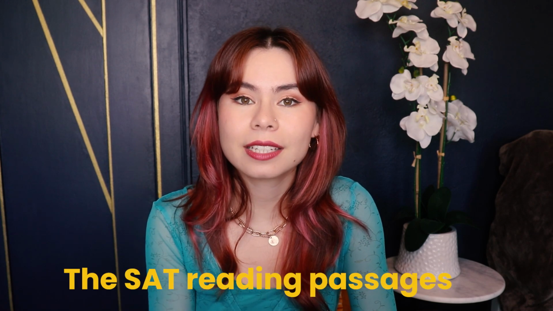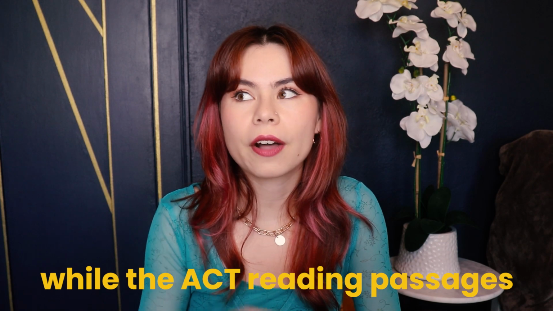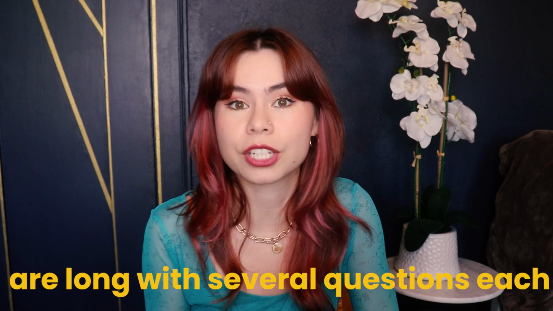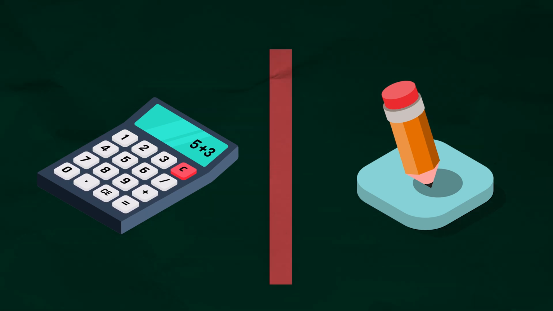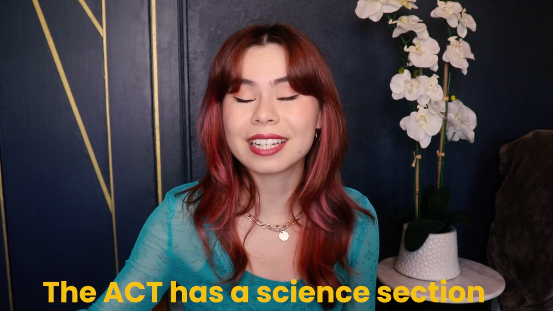In terms of the reading passages, the SAT reading passages are short with 1 question each, while the ACT reading passages are long with several questions each. The SAT also does not have a science section. They only have reading, writing and language, and math. In terms of math, there's the non-calculator and calculator section. So those are the only sections on the SAT. Oh, there's also the optional essay if you want to add that as well. Whereas the ACT has 4 sections: English, reading, math, which allows you to have a calculator, and science. This is a core distinction of these two tests, where the ACT has a science section and the SAT does not. Some other fun facts: in terms of the math section, the SAT will give you a built-in math reference sheet and a built-in graphing calculator, whereas the ACT does not give you any of those things.